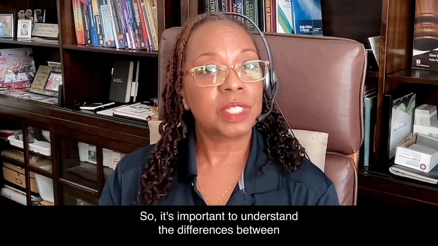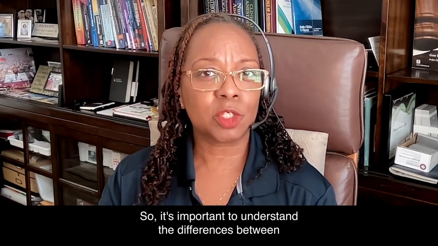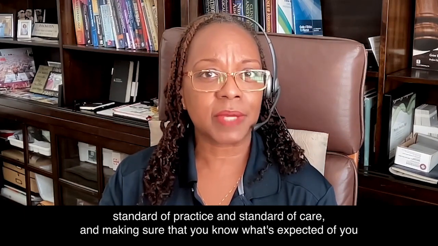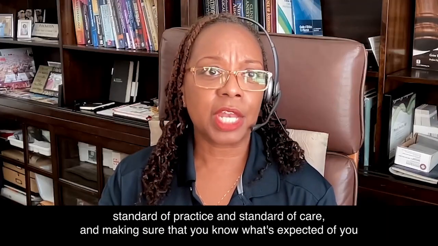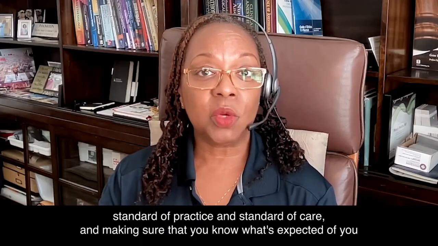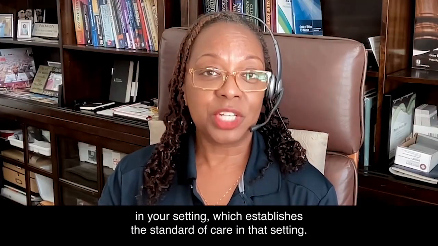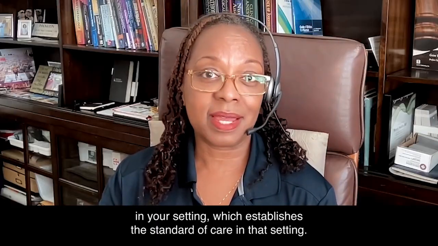resources. So it's important to understand the differences between standard of practice and standard of care, and making sure that you know what's expected of you in your setting, which establishes the standard of care in that setting.